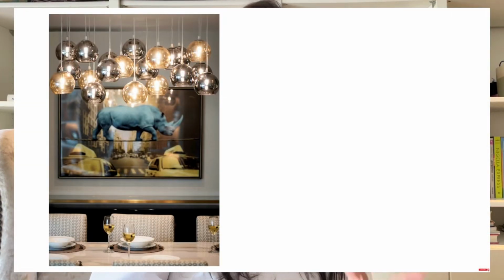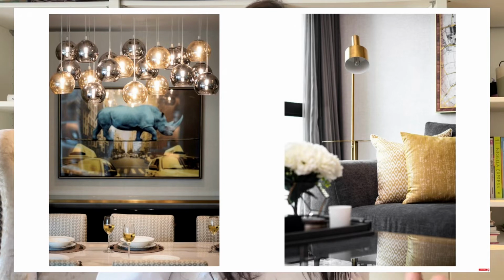The second principle is rhythm. Repetitions create a certain rhythm to a space. You could take a color palette, say a yellow color, and you could repeat it in a cushion, you could repeat it in an accessory. That just creates a kind of rhythm around the space, giving it fluidity and balance in the whole room.